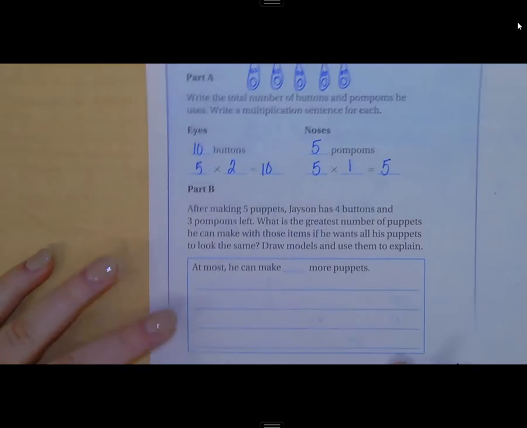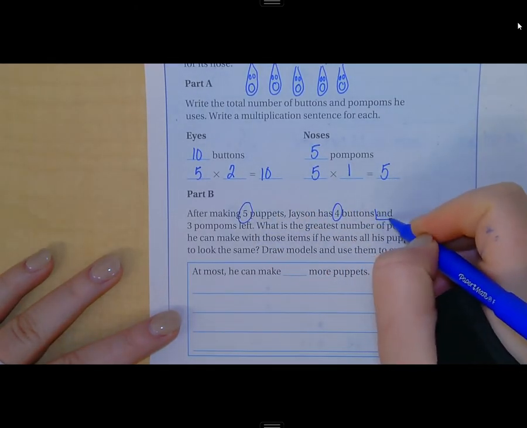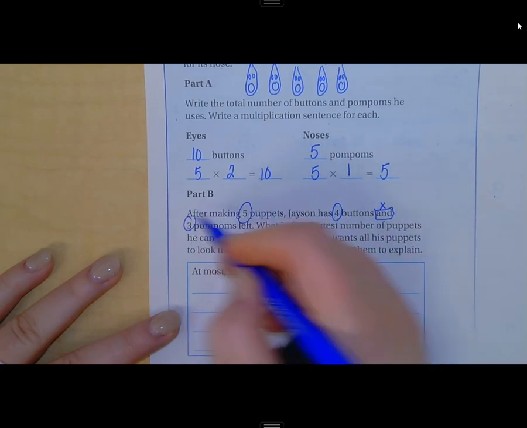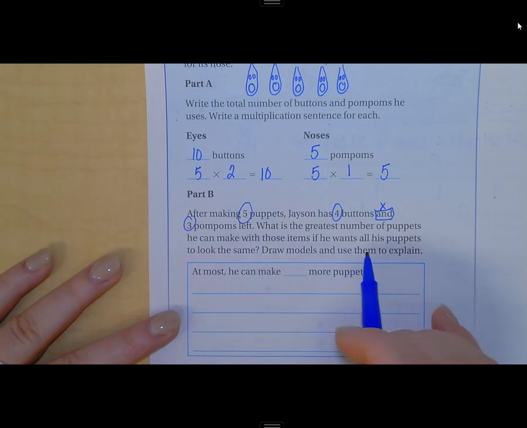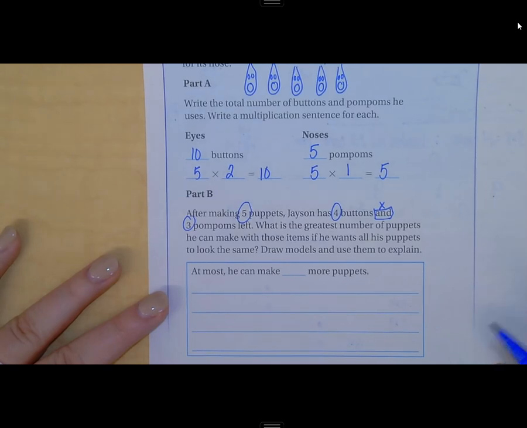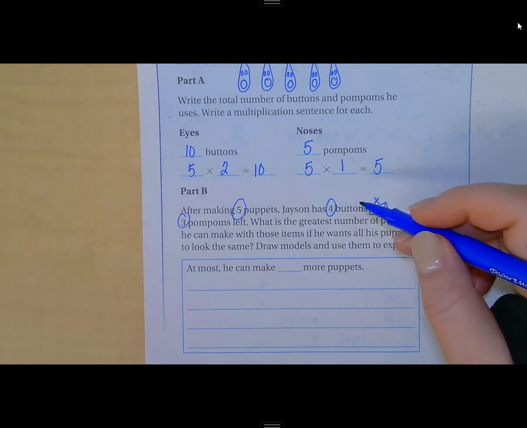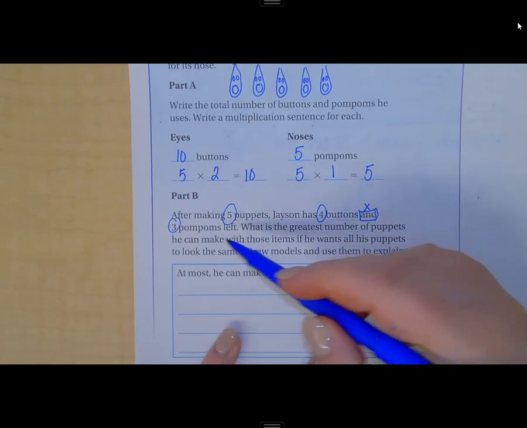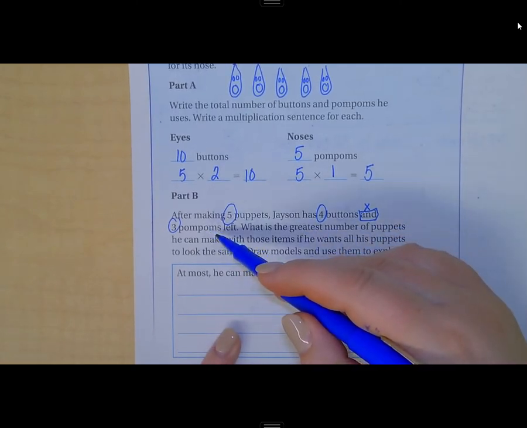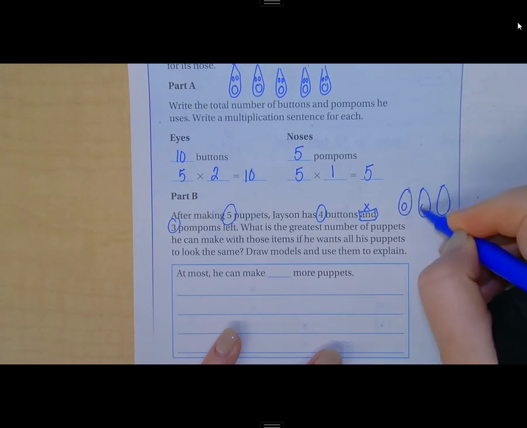Okay. After making the 5 puppets, Jason has 4 buttons and 3 pom-poms left. What is the greatest number of puppets he can make with those items if he wants all of his puppets to look the same? Draw models and use them to explain. Okay, so he's got 4 buttons and 3 pom-poms. So 3 pom-poms would make 3 puppets, right? 1, 2, 3. Okay, so pom-pom, pom-pom, pom-pom.